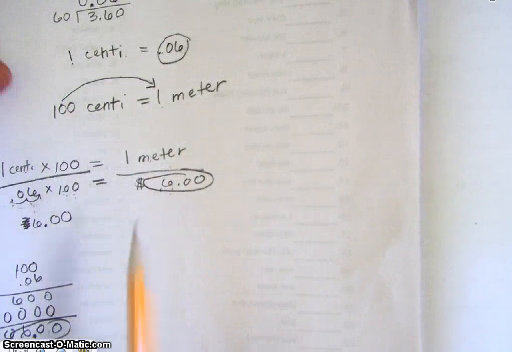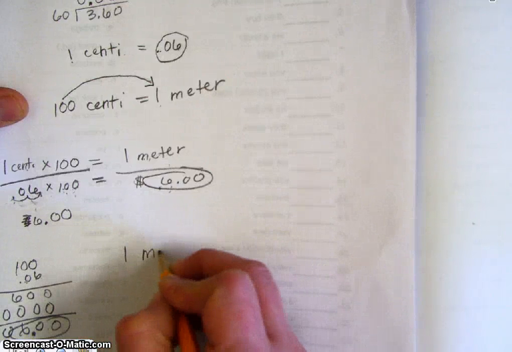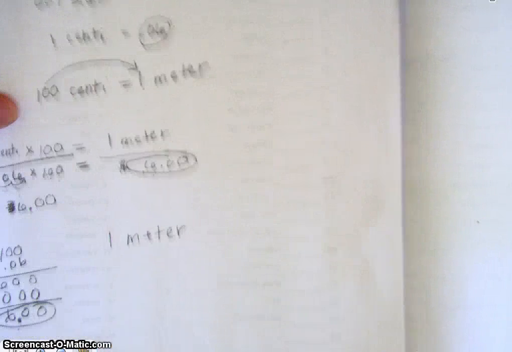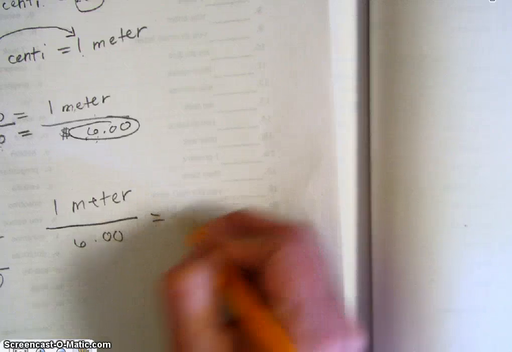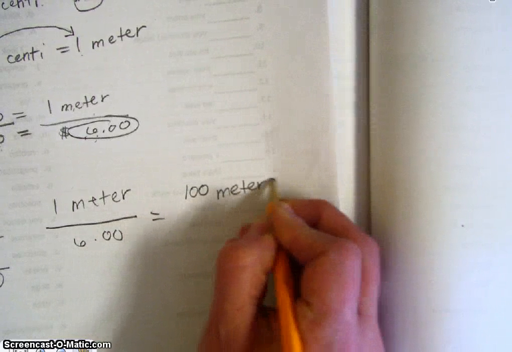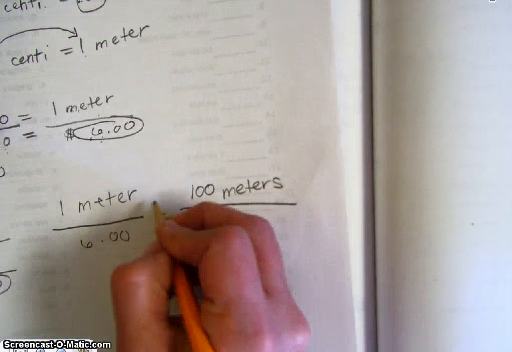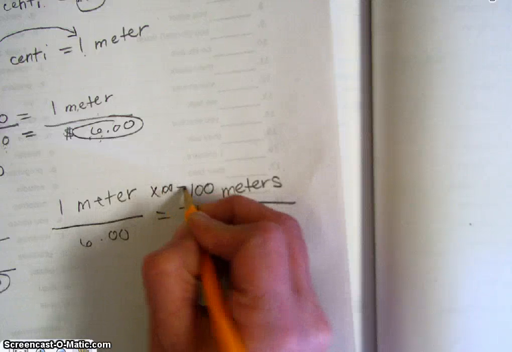So we need to now take our 1 meter for $6 and times that by 100, because now we're going, well, I know that 1 meter is $6, but they want me to find 100 meters. So I would need to, they took 1 meter and timesed it by 100 to make 100 meters.